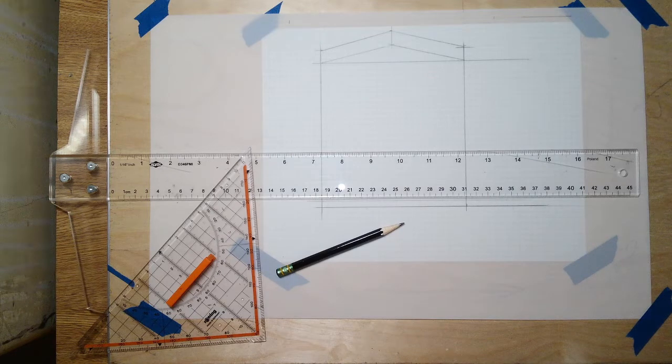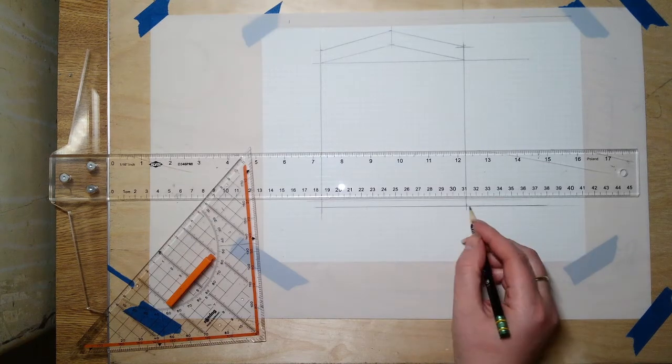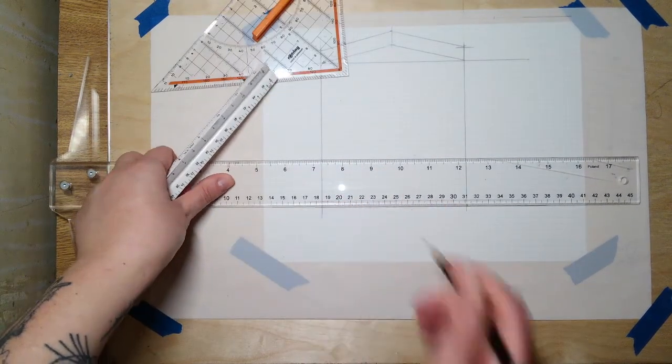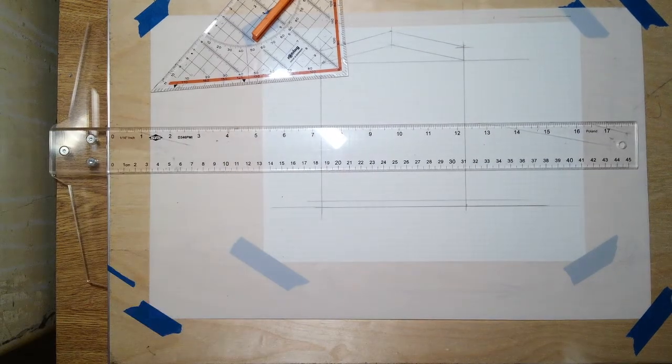So next, I have something that looks very similar to the elevation that I made last time, but now I'm going to add in the details of my foundation. If this right here is my ground line, I'm just not going to darken it yet because some of it may be getting erased in a moment.